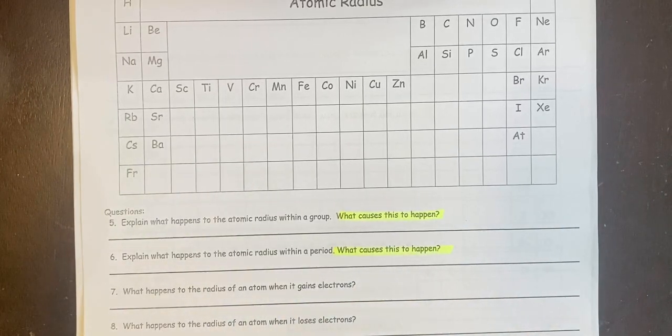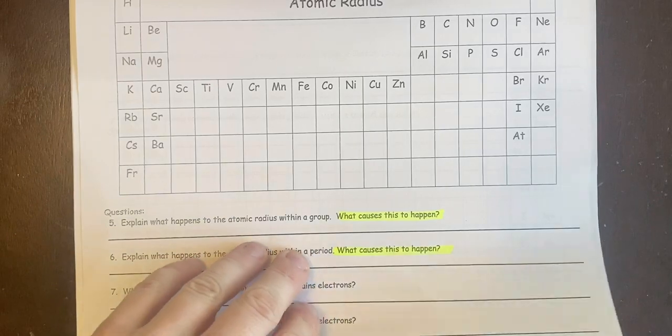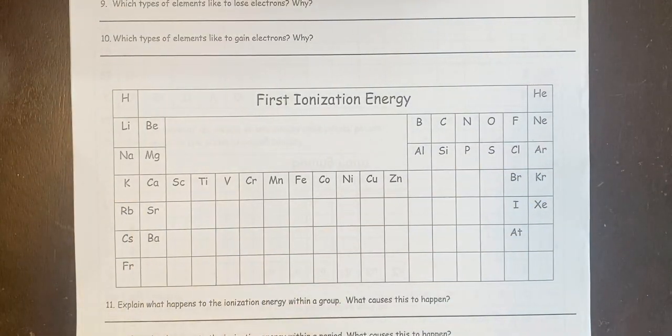You're going to write the numbers down and you're going to be able to figure out it either gets bigger, gets smaller, or it doesn't change. Those are your three options. I want to know why. So there's your atomic radius. Then we're going to do ionization energy, same idea.